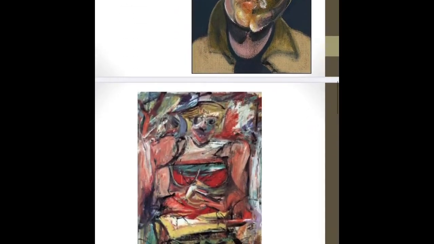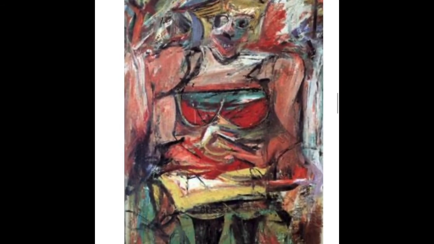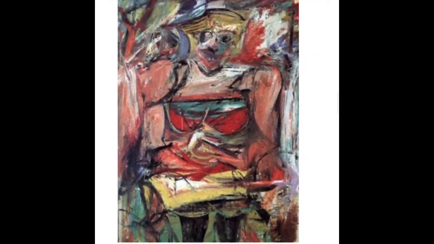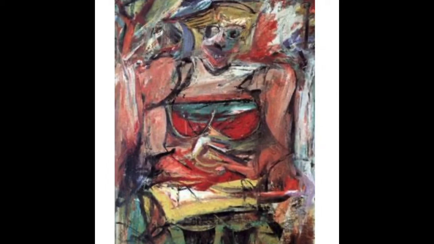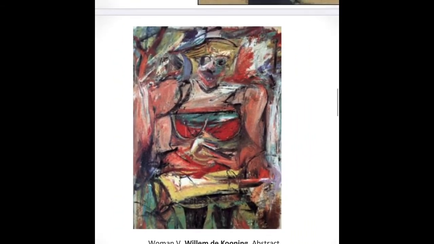Let's look at this one here. Okay, this is called Woman 5 by William de Kooning. And you can see a woman through this painting. You see the eyes at the top, and a nose and a mouth, breasts in the center, legs down at the bottom with the black figure. Now, does this look like a woman that you would see in real life? No, but we still know that there is a figure painted here.